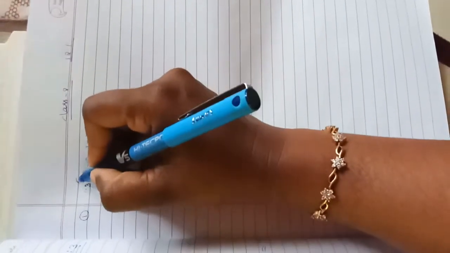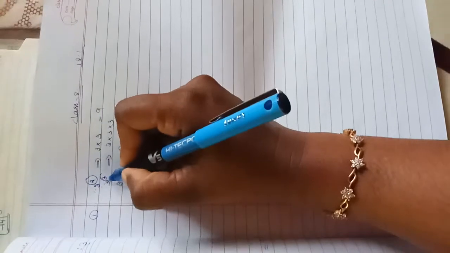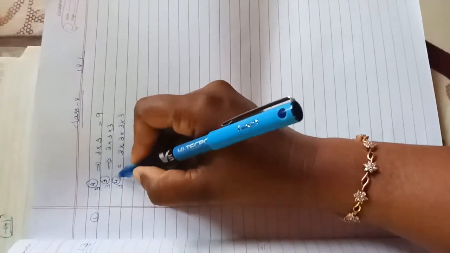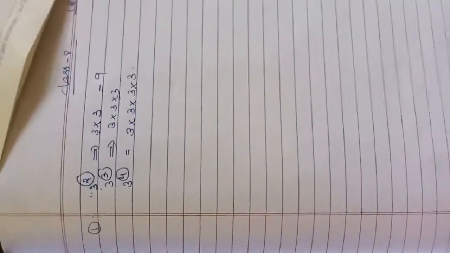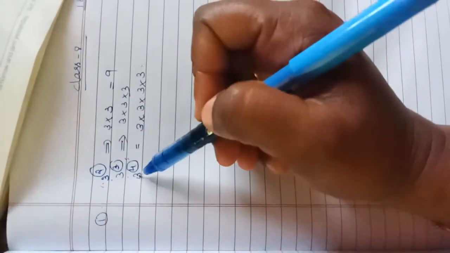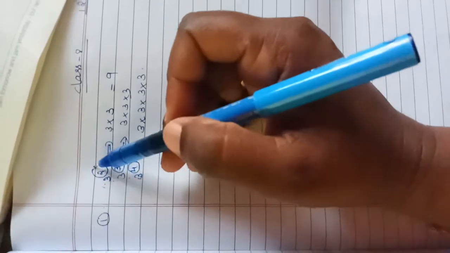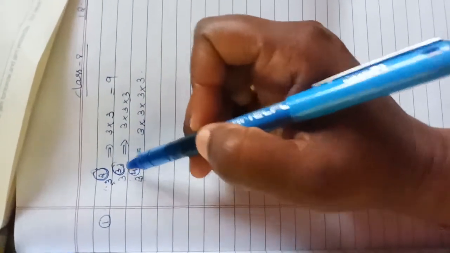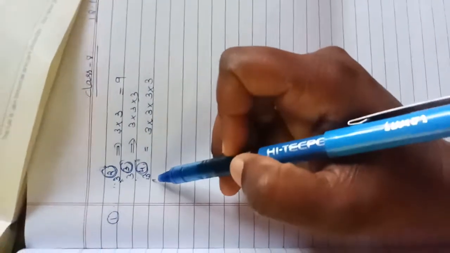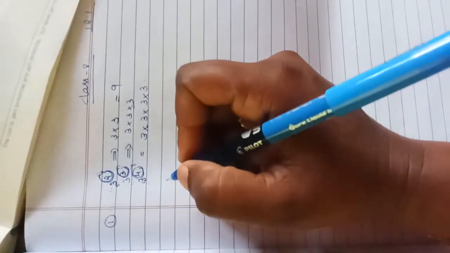Okay, so the number on the upper side, what you are writing, these numbers are called exponents or powers. So here 2 is the power of this 3, 3 is the power of this 3, and 4 is the power of this 3. Okay. So let us start with number 1.